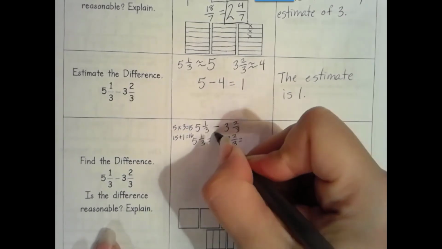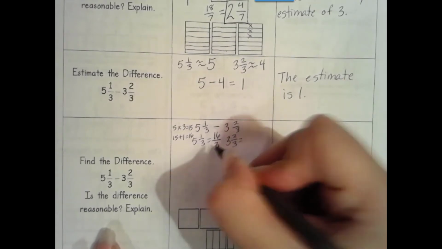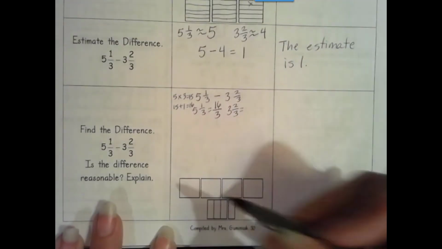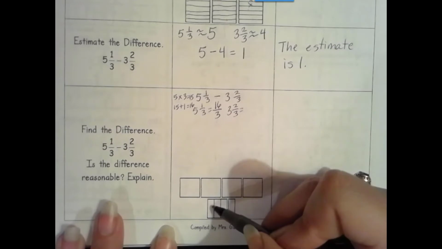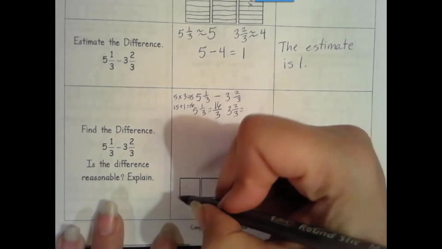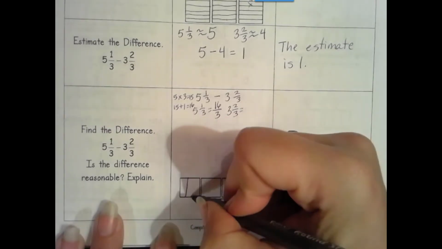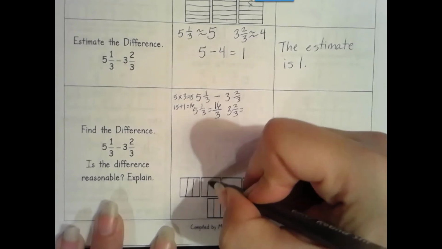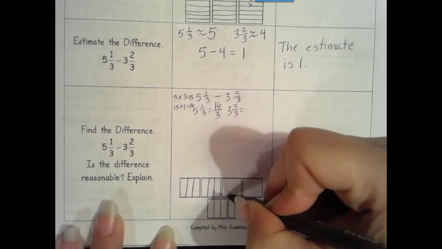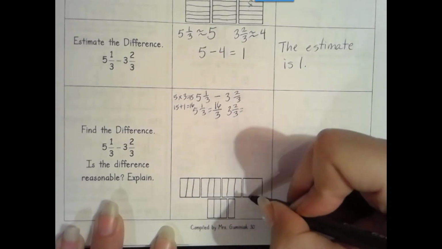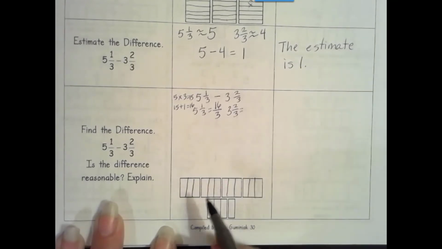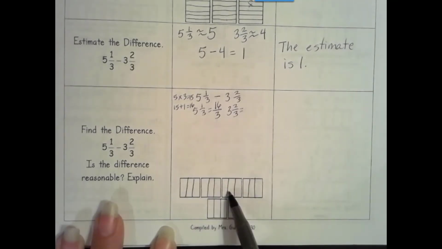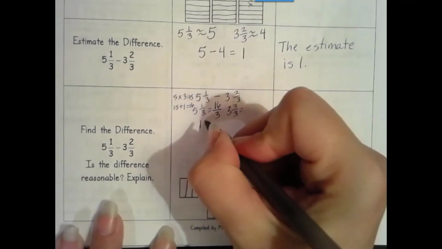So this is 16/3. And I can show that by taking these 1, 2, 3, 4, 5 whole, cutting them each into thirds. And I have 1, 2, 3, 4, 5, 6, 7, 8, 9, 10, 11, 12, 13, 14, 15, 16 thirds. So that's my first one.